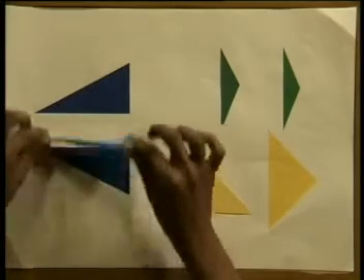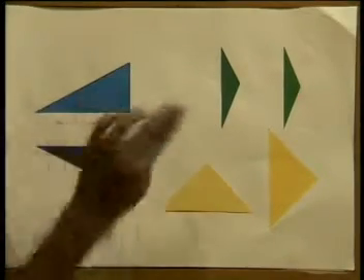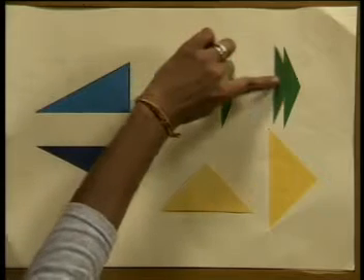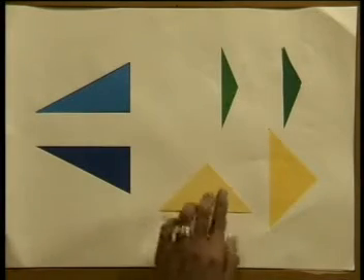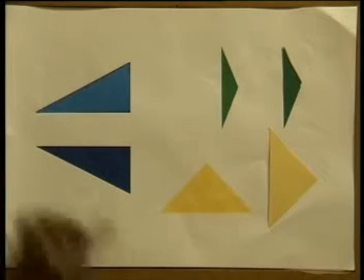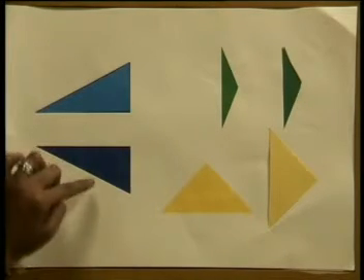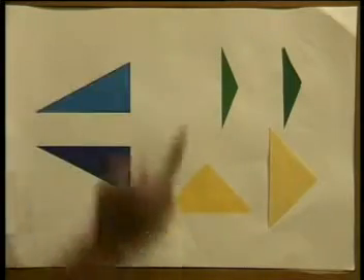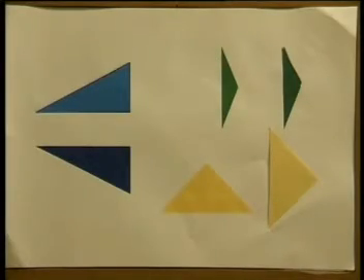You should already know that when figures are the same shape and the same size, they are called congruent figures. We can use transformations to show that these figures are congruent. Can you remember what they are? We could flip one figure onto another. We could slide one figure onto another. Or we can rotate one figure onto another. So we see these two figures are congruent, these two figures are congruent, and these two are also congruent.